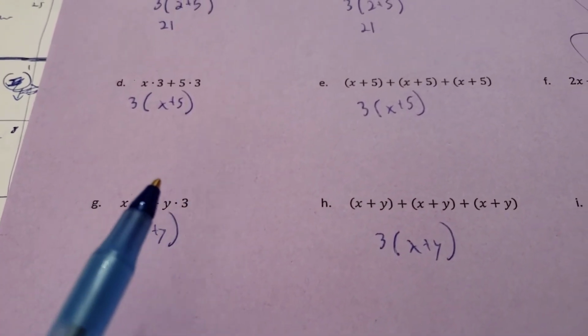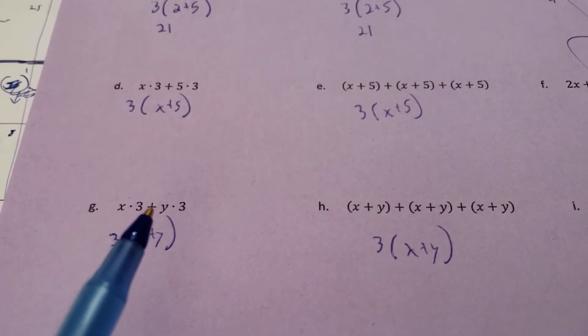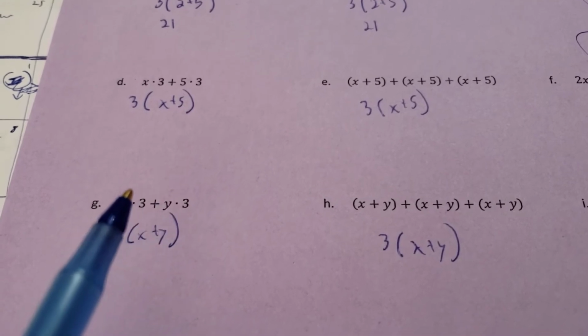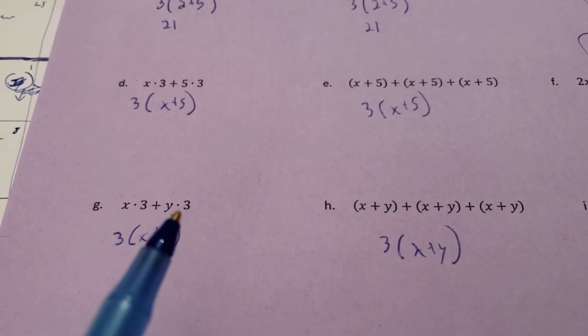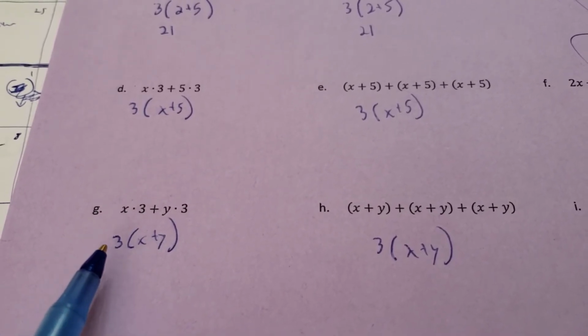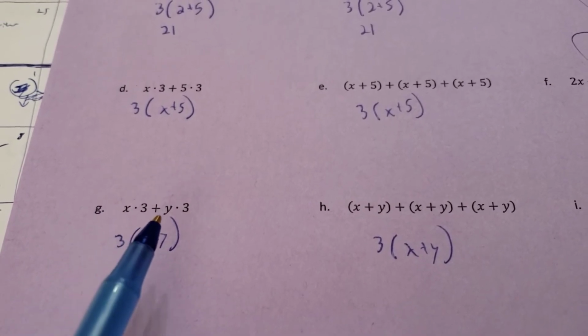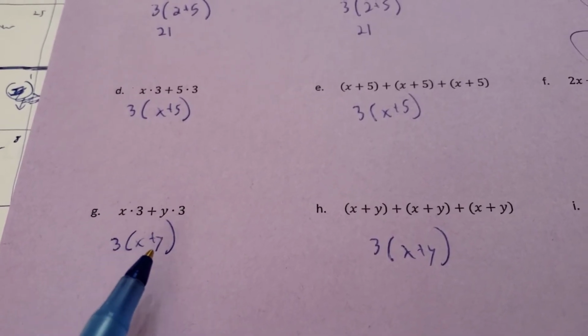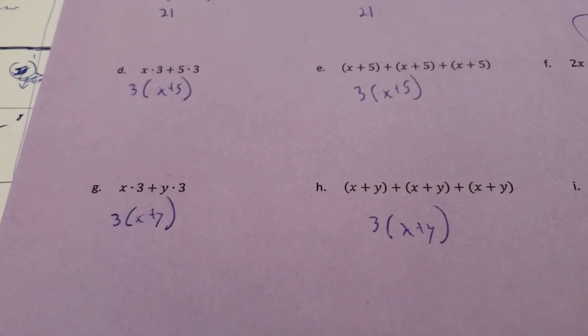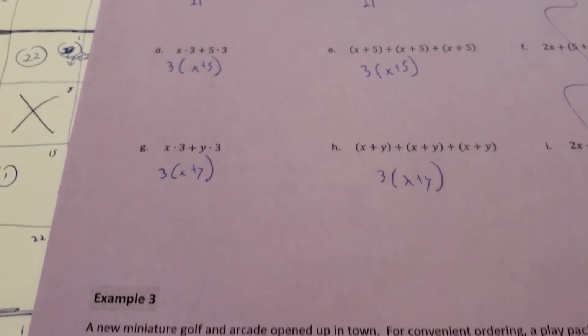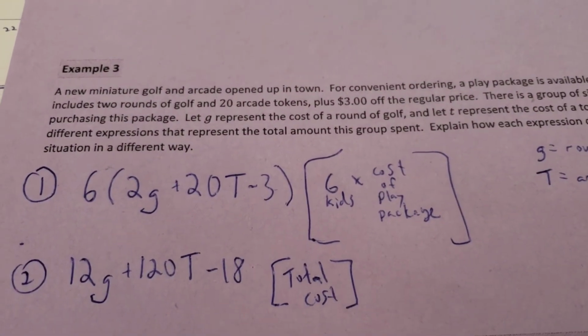Similar scenario down here. We have x times 3 plus y times 3. Well, each chunk of multiplication is being multiplied by 3, so let's pull the 3 out of there and stick it out in the front. And you get the x plus y still left behind. And if you distribute, you still get 3 x's and 3 y's. So, all right, let's go ahead and take a look at how this would set up in a word problem.